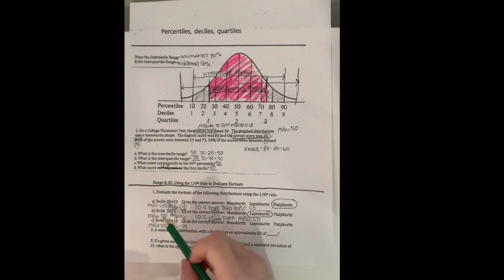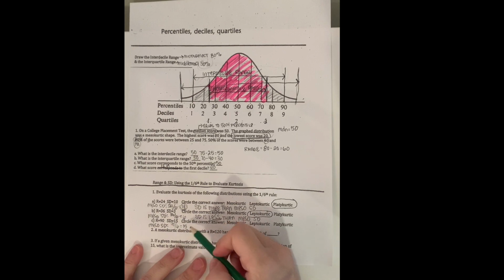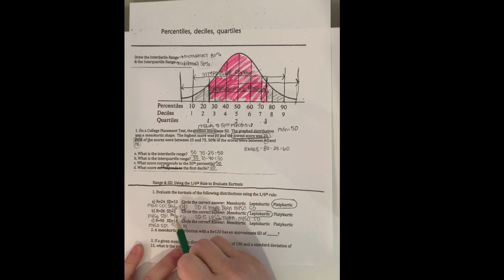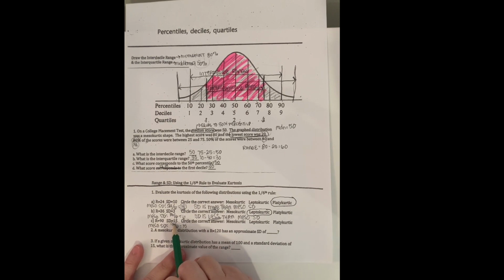Okay, and then finally, for a range of 90, a mesokurtic standard deviation should be 15. Let's see what this sample's standard deviation is. It is 15, so I know that this one is a mesokurtic distribution because the standard deviations match.